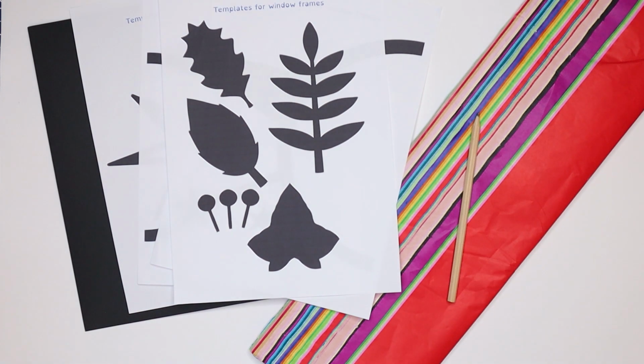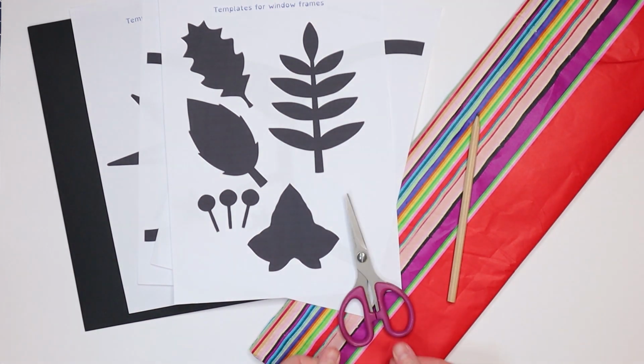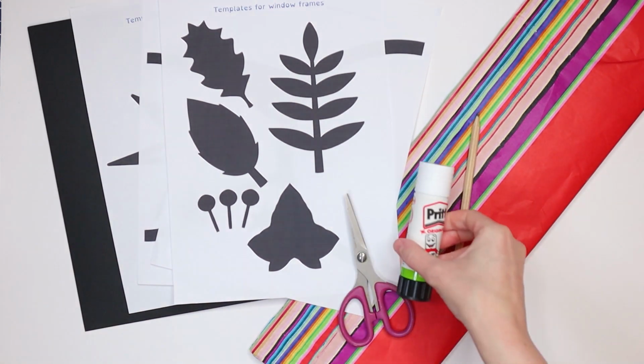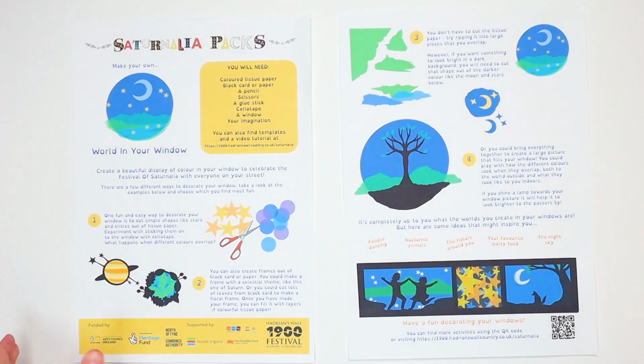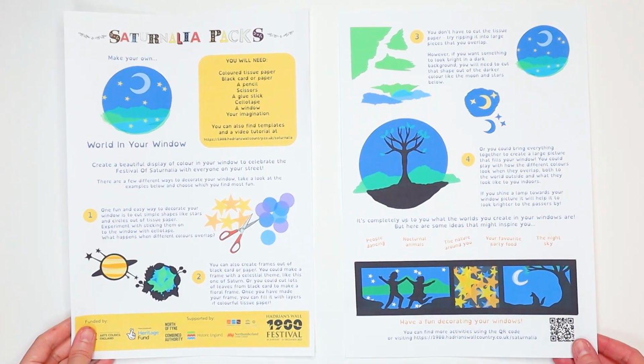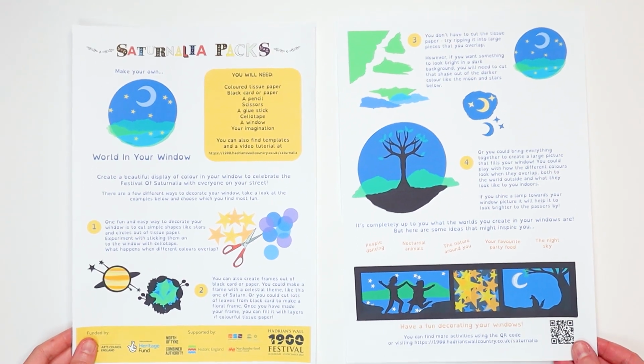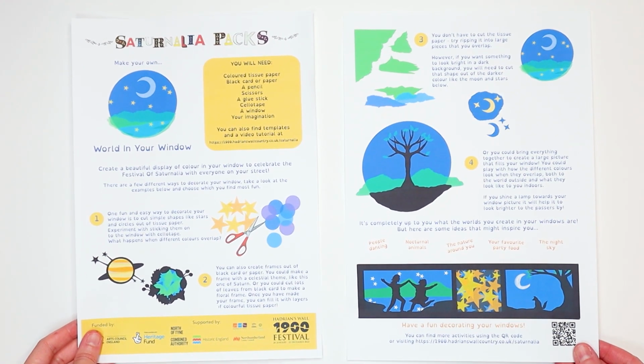You also need a pencil, a pair of scissors, a glue stick, and sellotape. You'll also need a window to decorate and your imagination. You might also want to print and use the step-by-step instruction sheet.